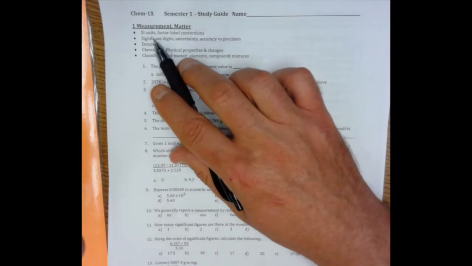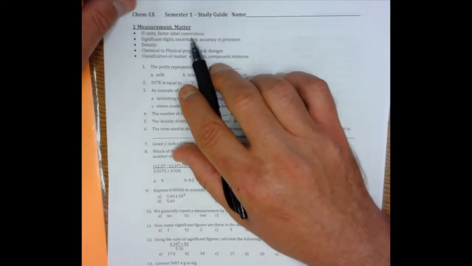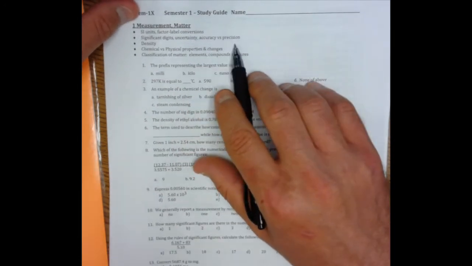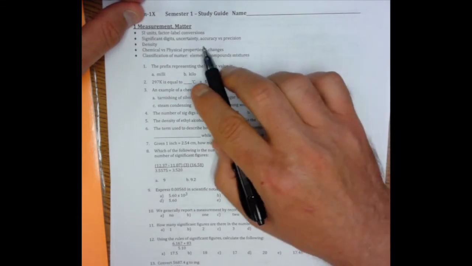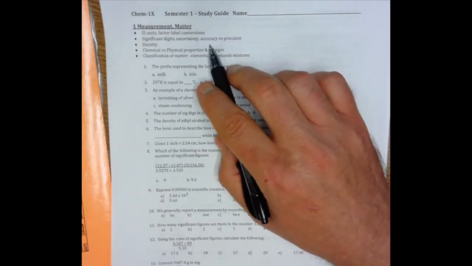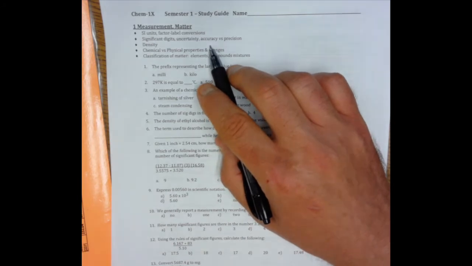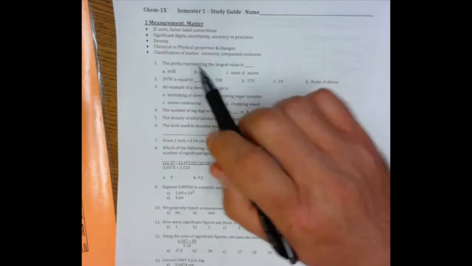Science, System International units, factor label conversions, significant digits, uncertainty, accuracy versus precision. Precision: how close measurements are to each other, so you need more than one measurement. Accuracy: how close it is to the true value, so you just need one measurement there.